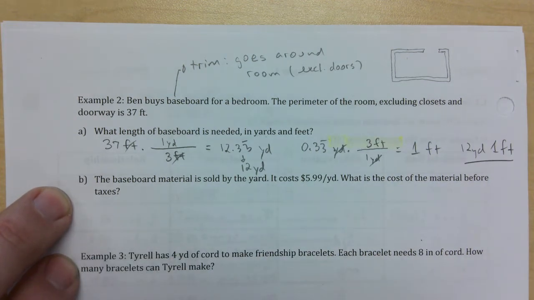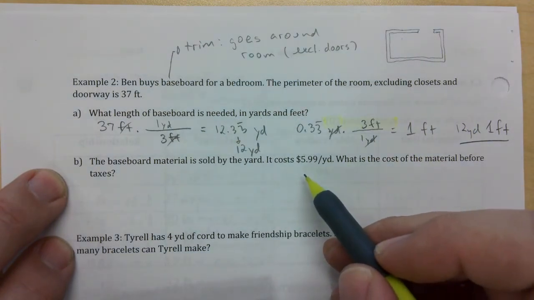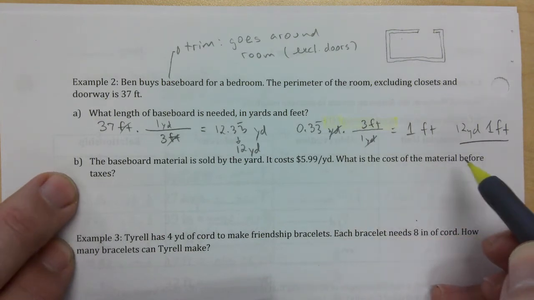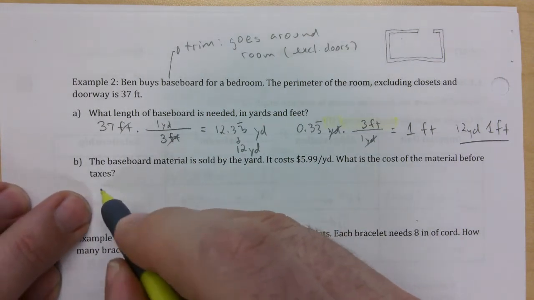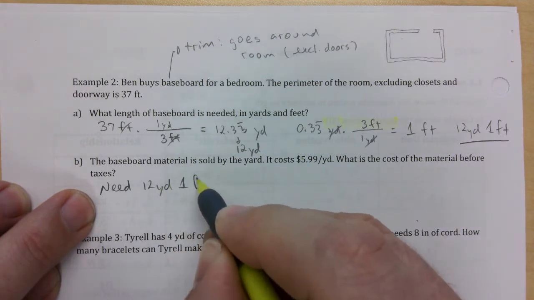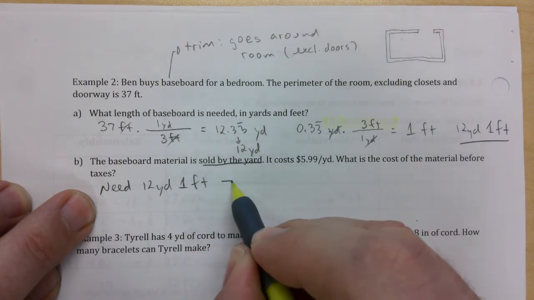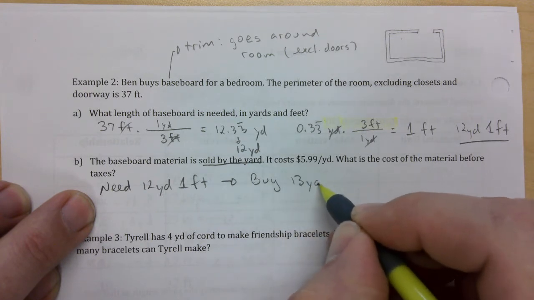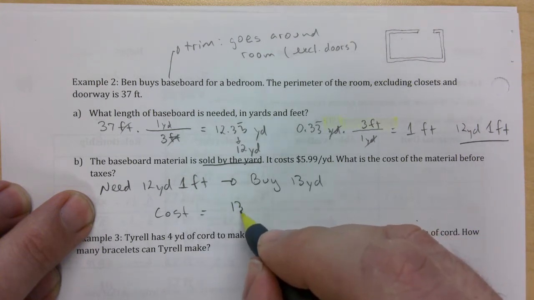The baseboard material is sold by the yard. It costs $5.99 per yard. What is the cost of the material before taxes? So you need 12 yards and 1 foot, but it's only sold by the yard. We need to buy 13 yards. So the cost here would be 13 yards.